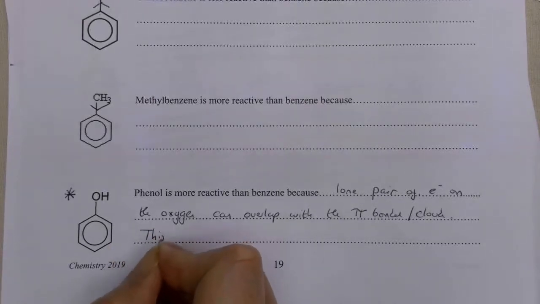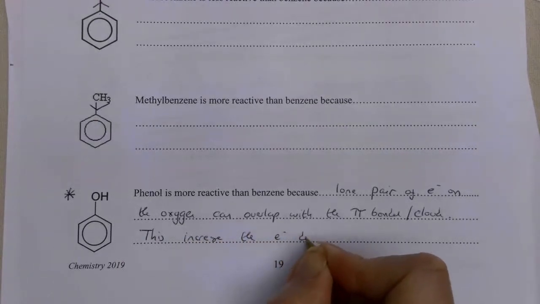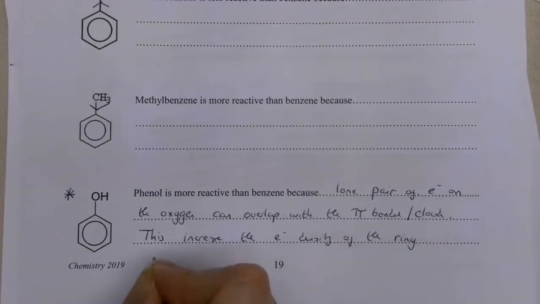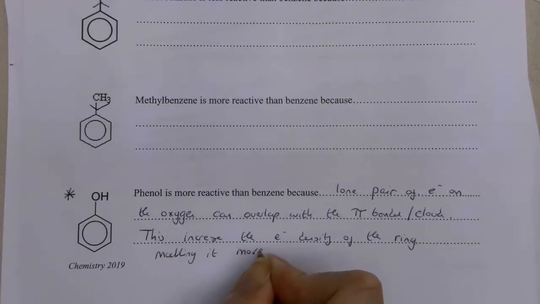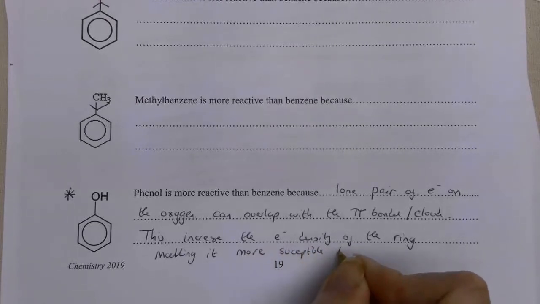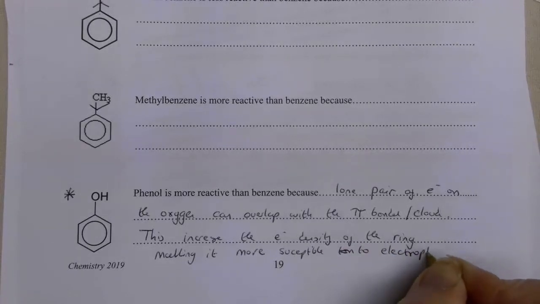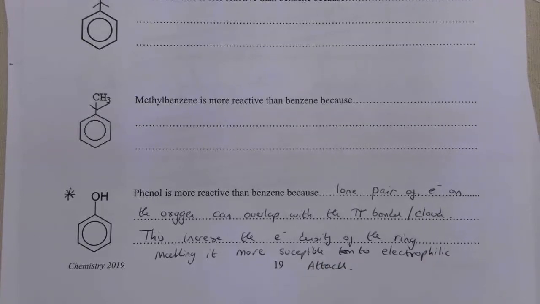This increases the electron density of the ring, making it more susceptible to electrophilic attack. You do need to specify that it's just making it easier for the electrophile to attack it.